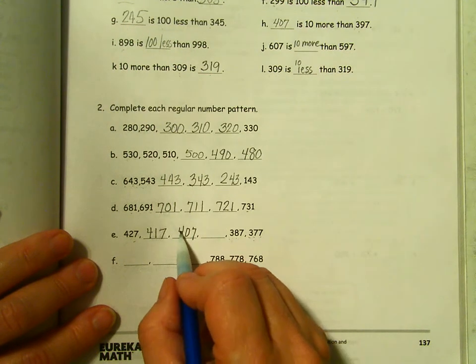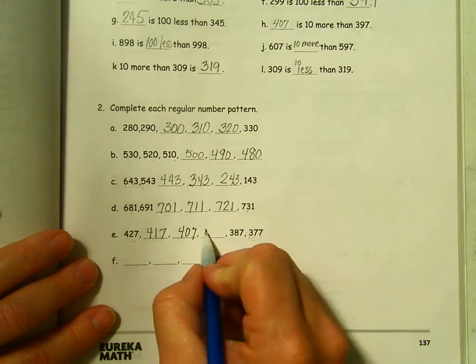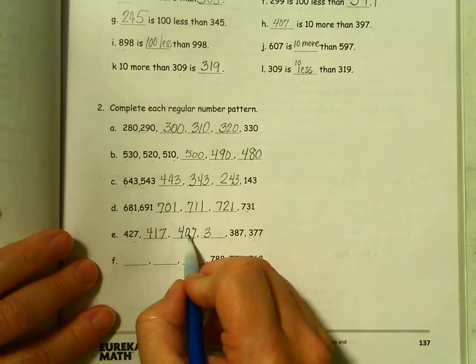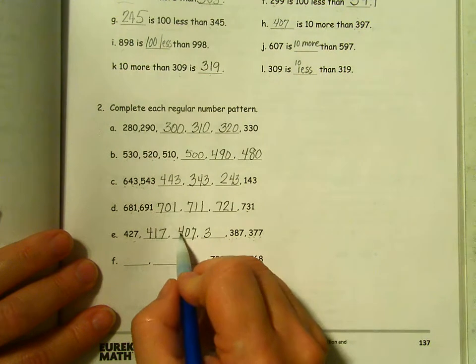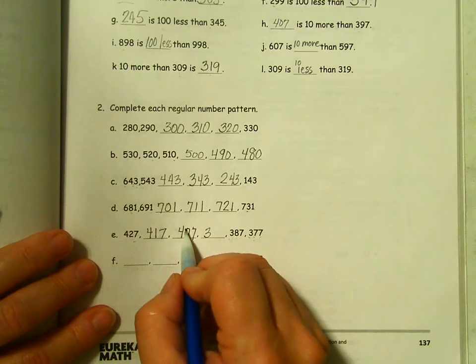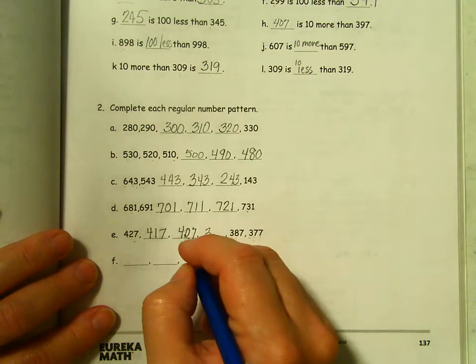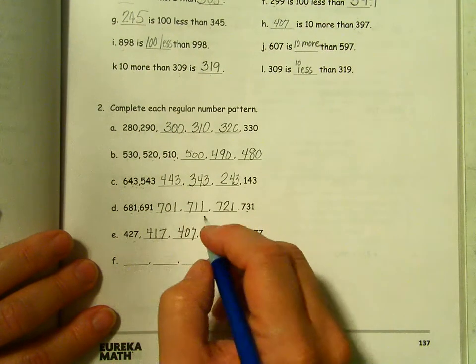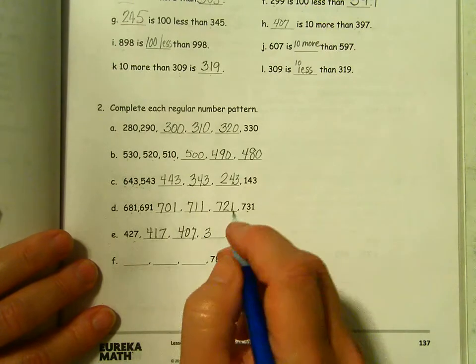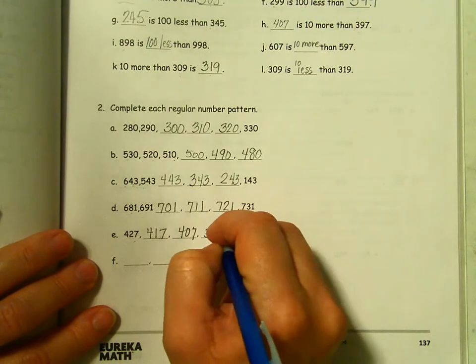So I'm going to need to decompose that 4. That would leave me with 300. And if I have 300 here, I've got 10 tens in the middle here. And I need to take one of those away. If I have 10 tens and I'm taking away 1 10, I have 9 tens left.